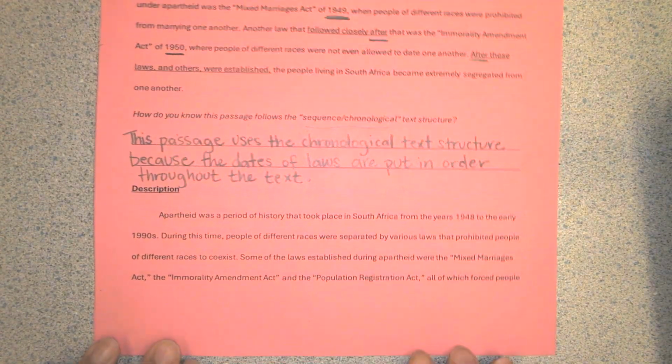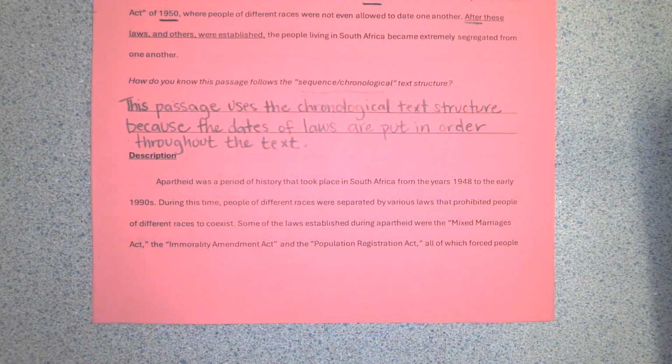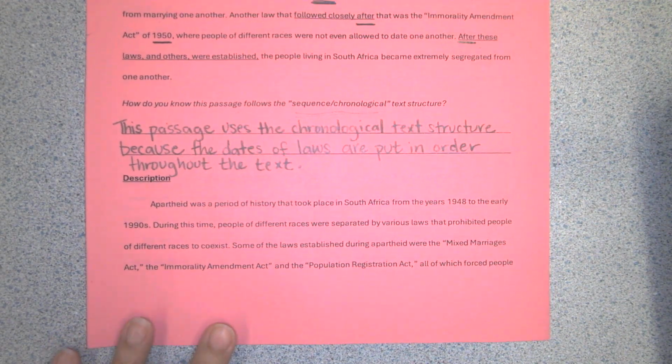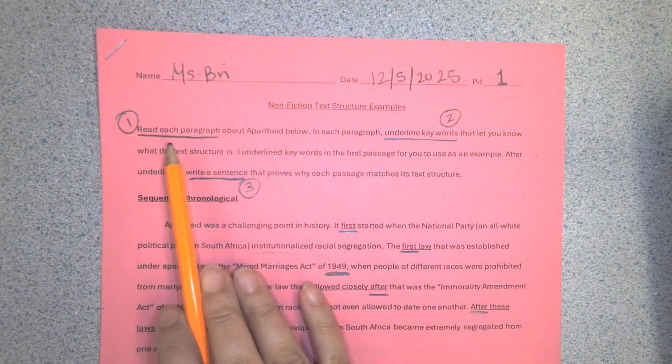So we're going to read this paragraph that describes what apartheid was. So remember, that first step we're doing, we're just reading each paragraph. So let's do that first.